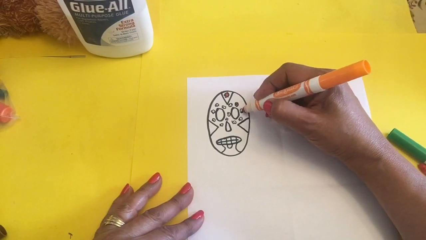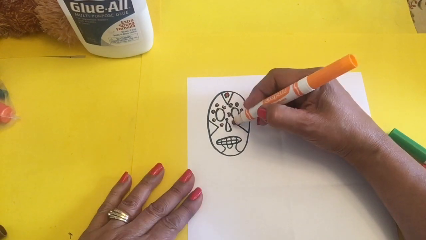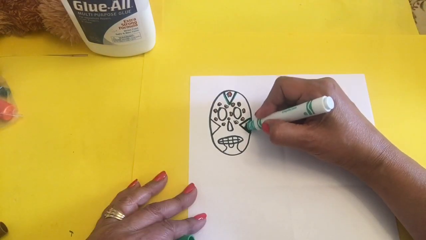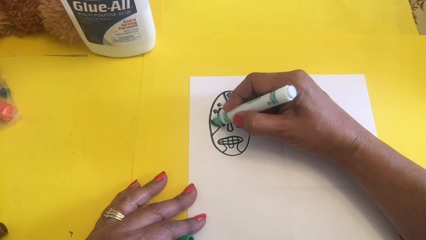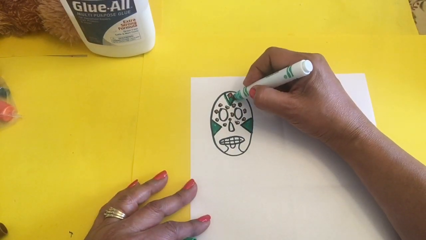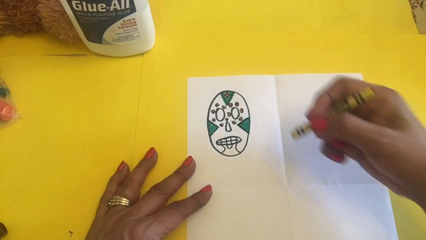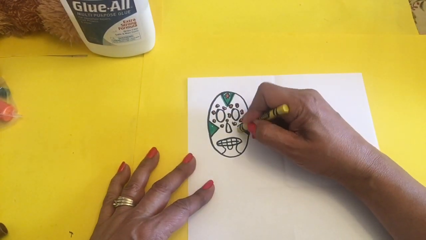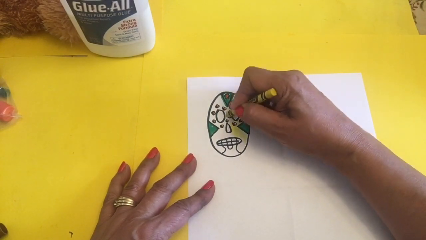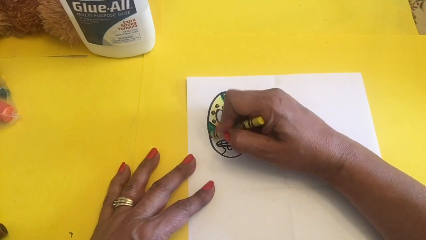And I'm just going to color in my flowers orange. I'm going to use green and color in my triangles here and behind the flower. Yellow to color in the mask. I do not want to color in the eyes, the nose, or the mouth.